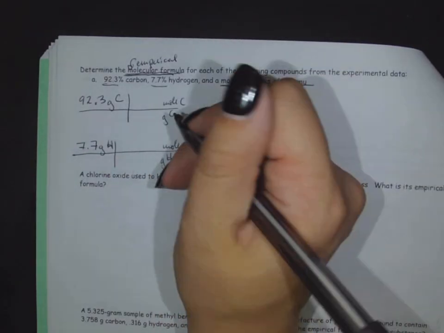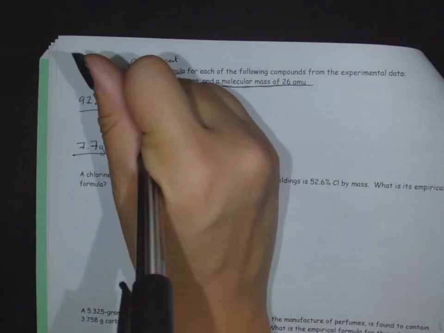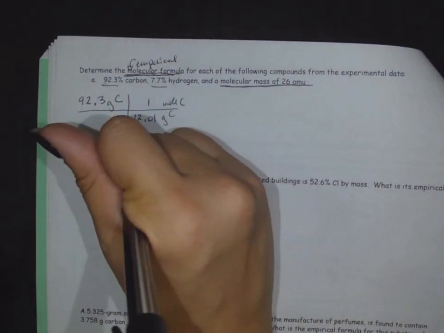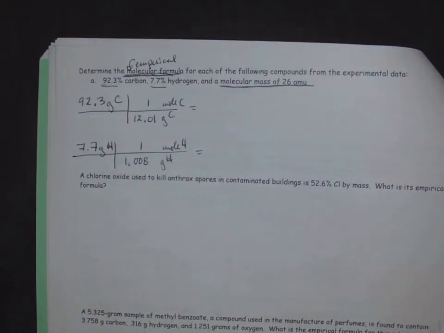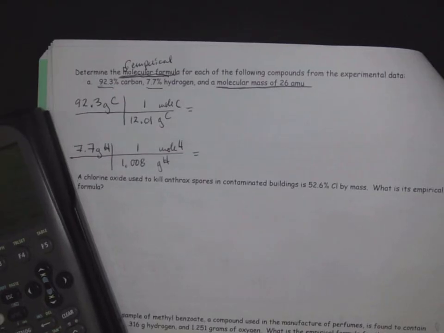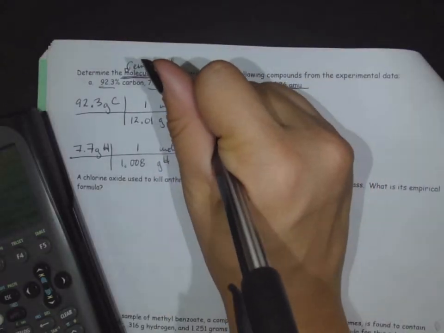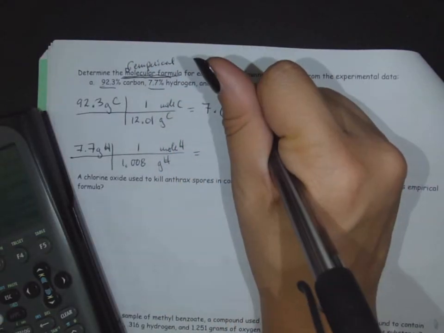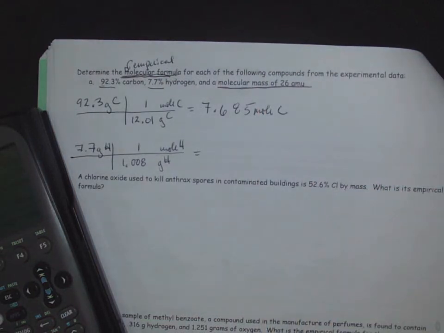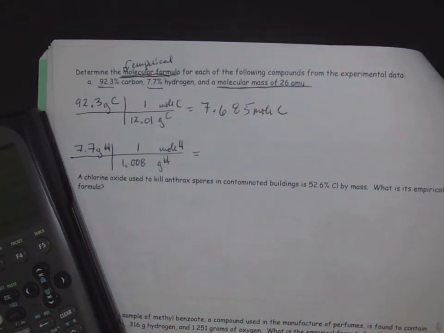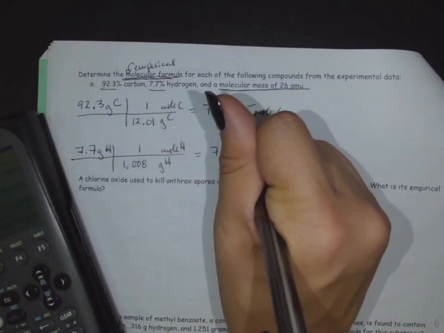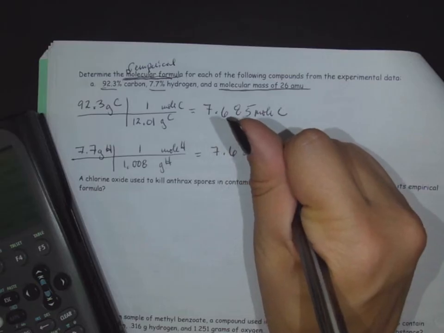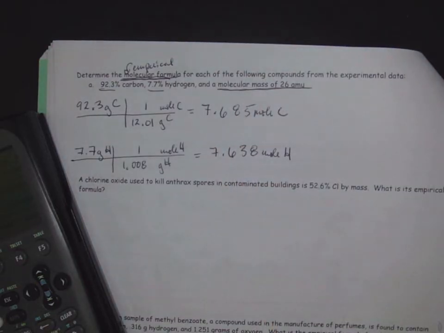And when I look at my periodic table, I see that there's 12.01 grams per mole for the carbon and 1.008 grams per mole for the hydrogens. 92.3 divided by 12.01, 7.685 moles of carbon, and then 7.7 divided by 1.008, we get 7.638 moles of hydrogen.